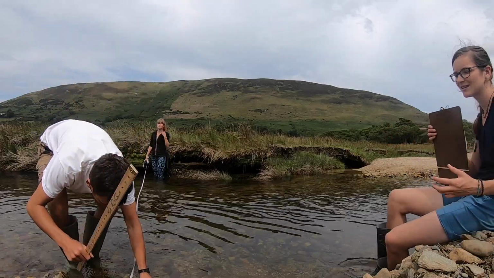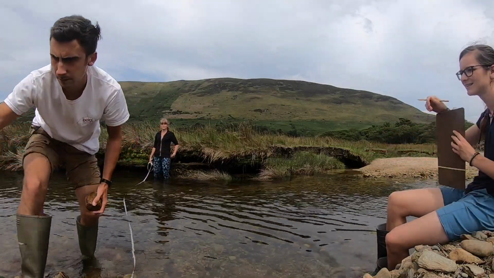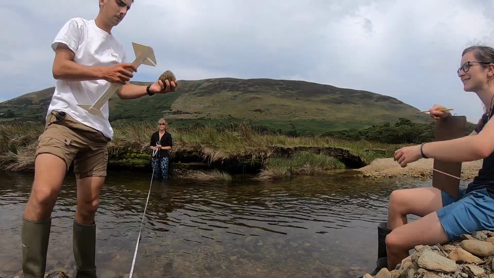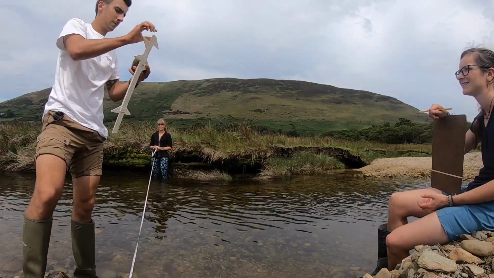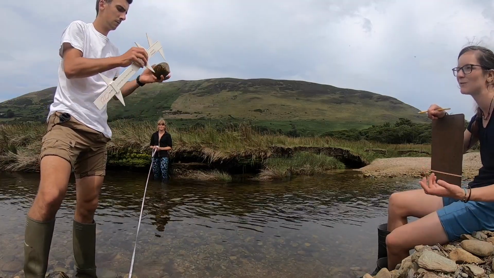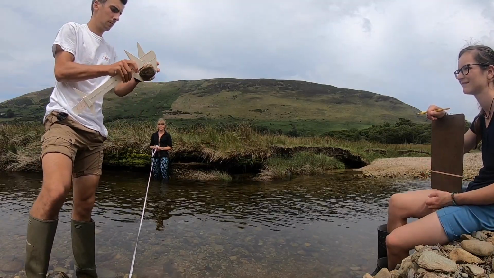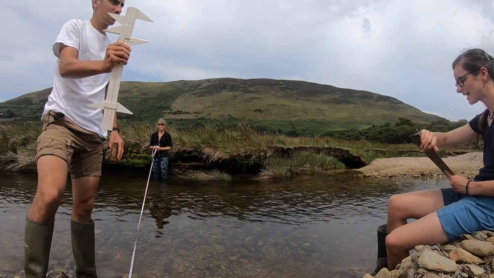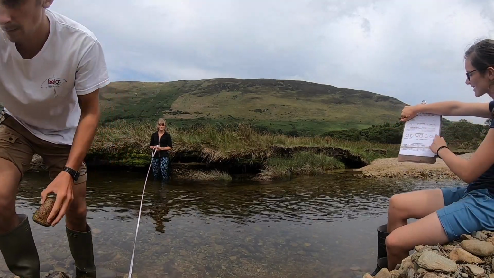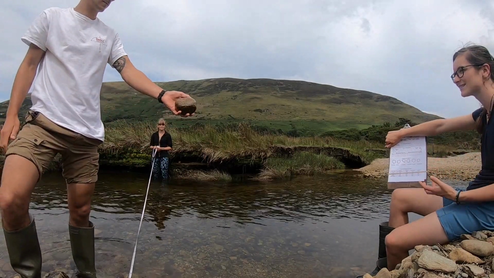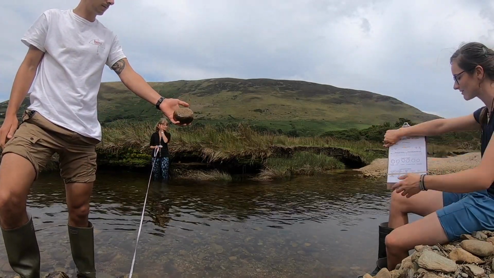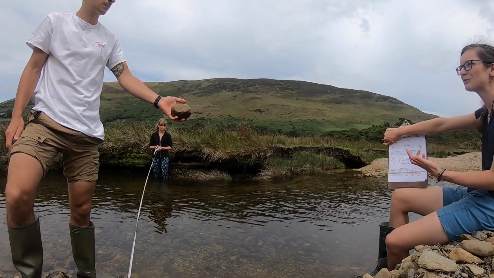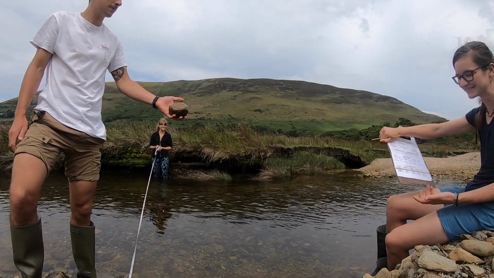So to do this, you take your clast, you find the B-axis, and you just pop it between the pincers of the calipers. You then read off the calipers just as you would if it was a ruler. Next, you use the Powers Roundness Index to look at how round it is. So if you look at Hamish's stone, I might give this a 5. It's quite rounded. I wouldn't say it's the absolute roundest one that we found, so I'll give it a 5.